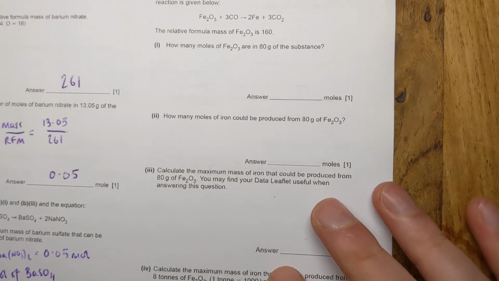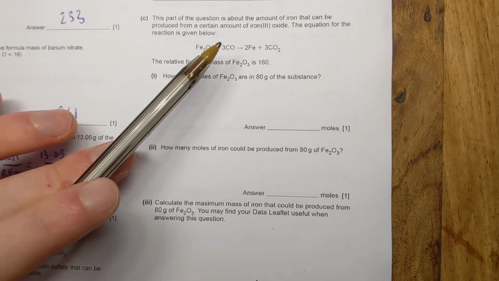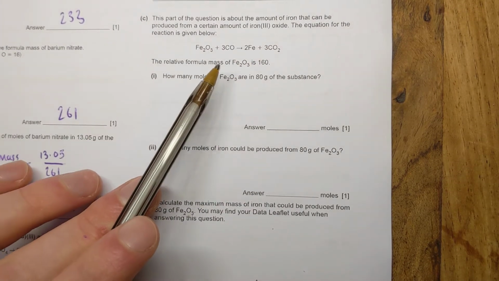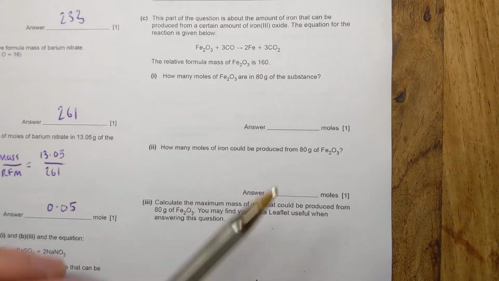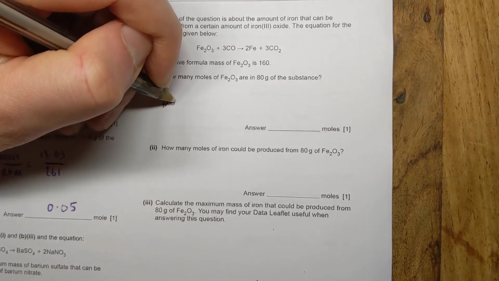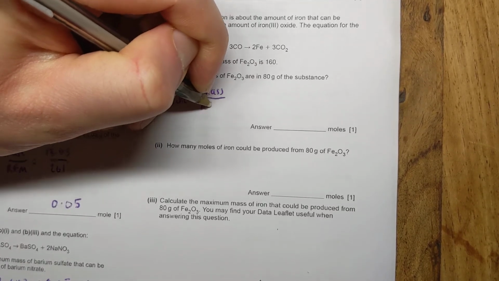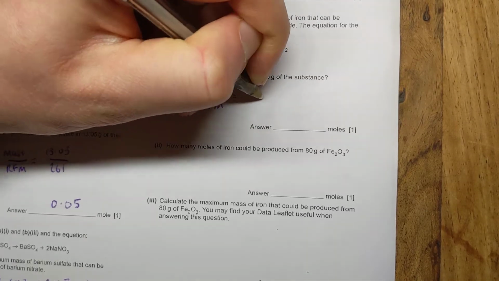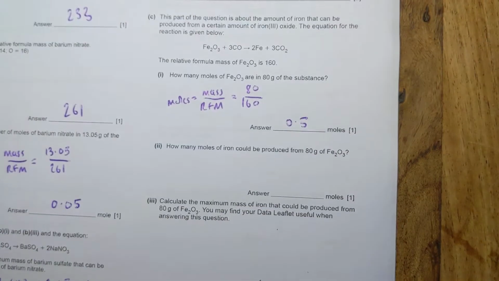Part C is another mole question. It gives you this equation for iron oxide and carbon monoxide making iron plus carbon dioxide. The relative formula mass of the iron oxide is 160. How many moles are there? Moles equals mass over RFM. The mass is 80 and the RFM is 160, so that fraction gives me 0.5 moles.